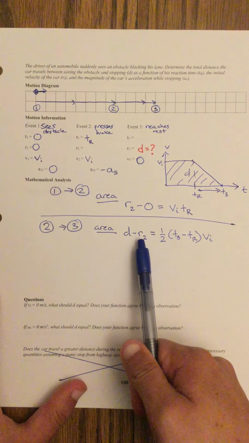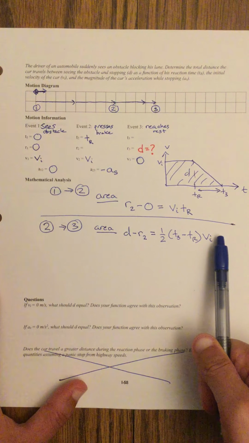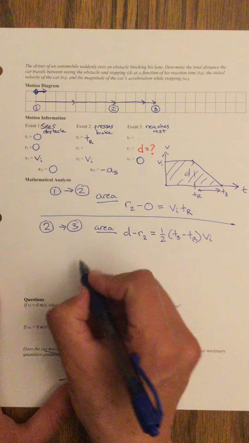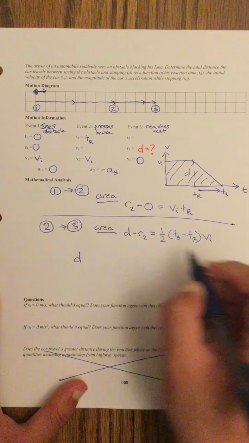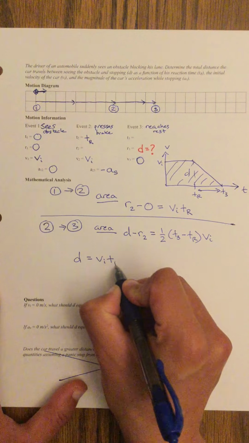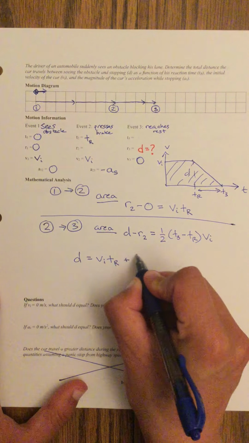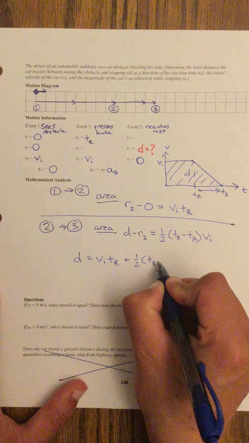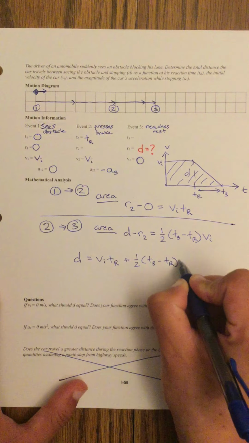Okay, and then I know what R2 is, so I'm going to bring this over to the other side. So add R2 to both sides, and then put in this for R2, and you get D is VI TR for R2 plus 1/2 T3 minus TR times VI.